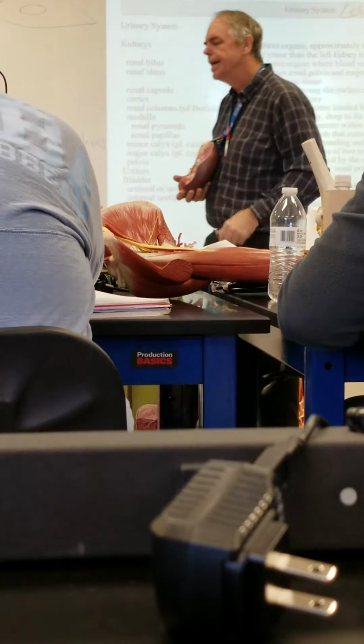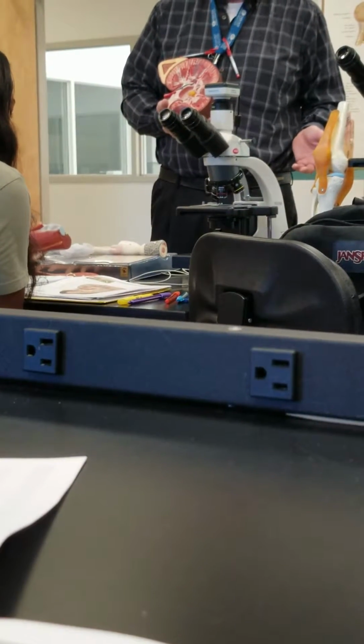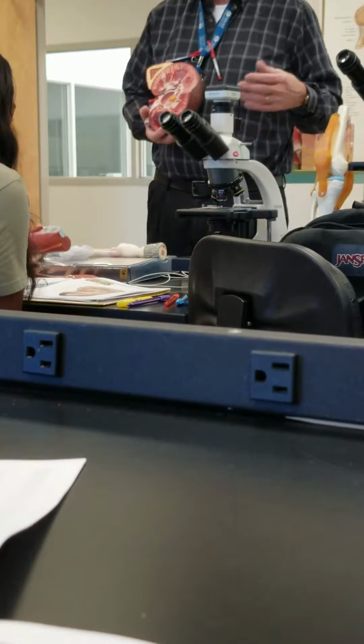Now, when we look at a kidney, and this is true for the adrenal gland as well, these structures have a collagenous wrap around them. This wrapping is called a capsule. So the adrenal gland, we've already said it had a capsule.